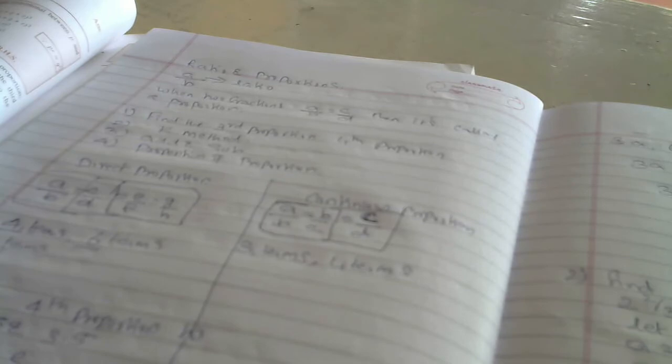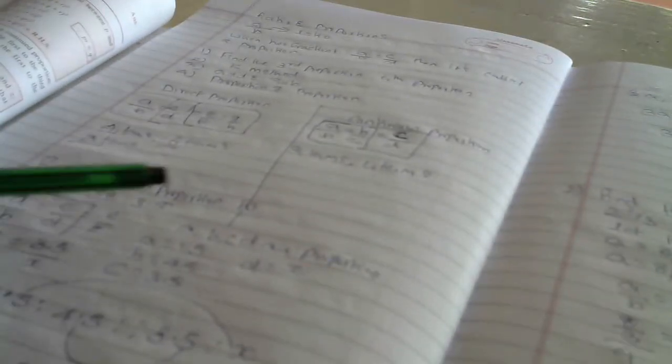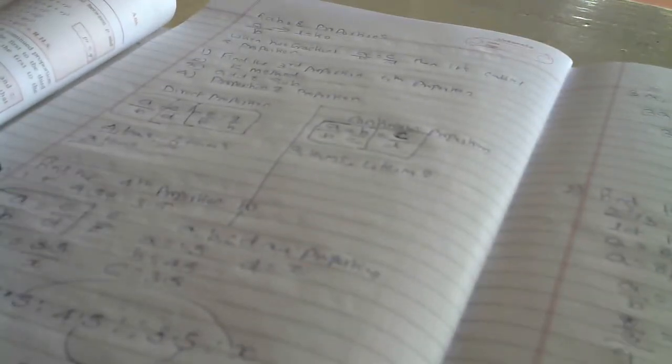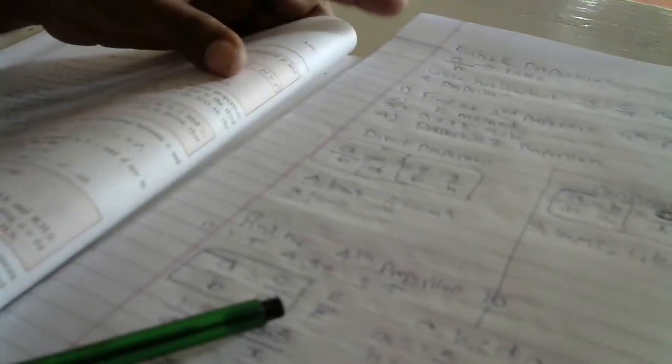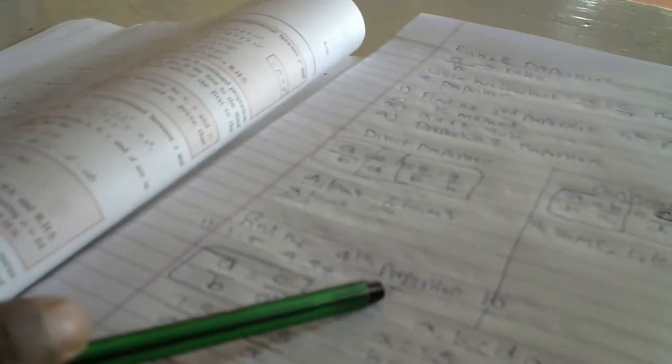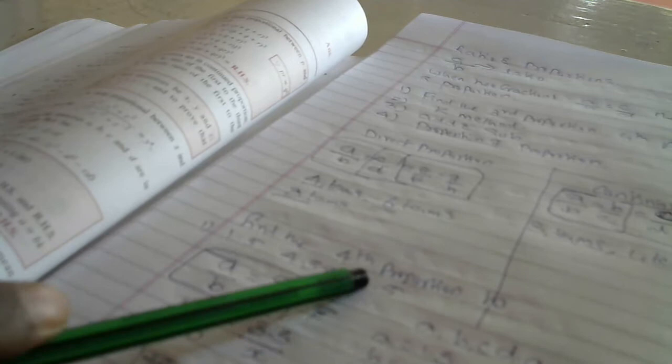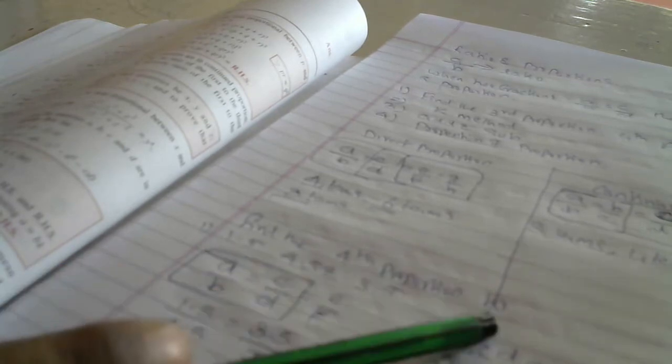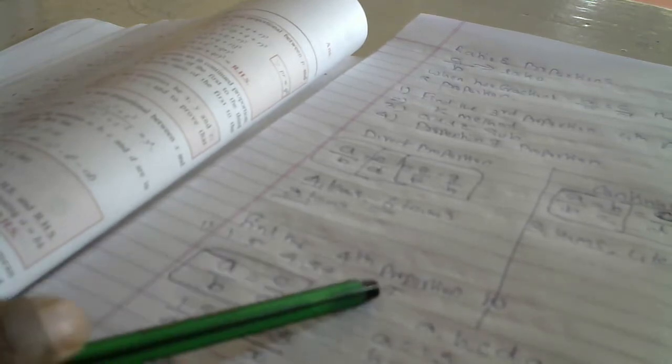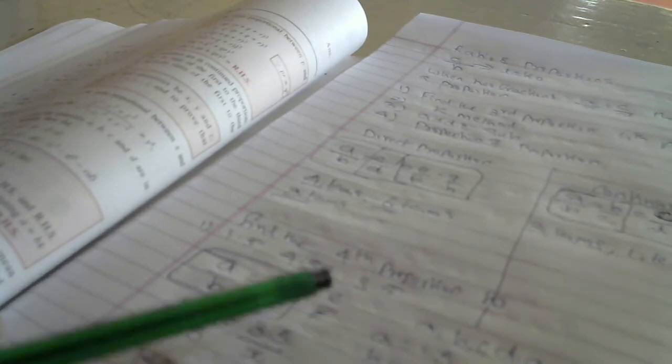Now the question goes like this. Question number 7b, first question from your book. It says, find the fourth proportion to 1.5, 4.5 and 3.5. The moment I know they are asking to find the fourth proportion, that means 1, 2, third, and the fourth one I don't know.